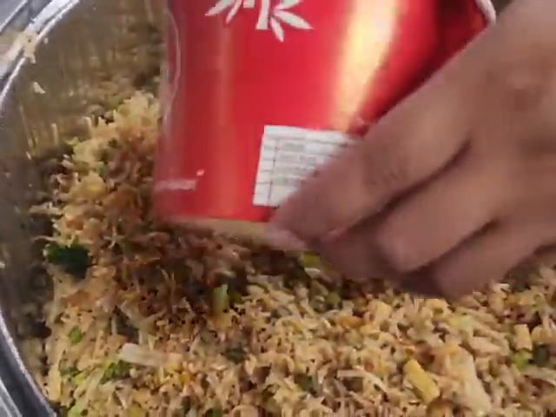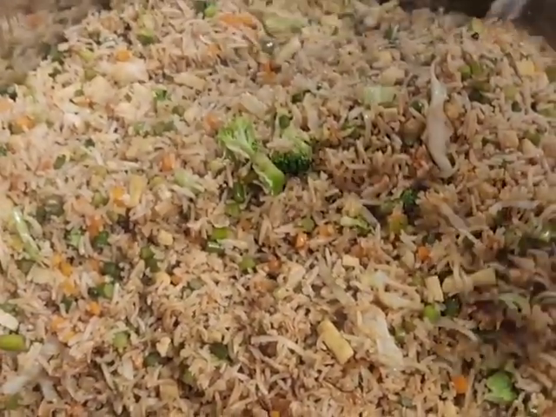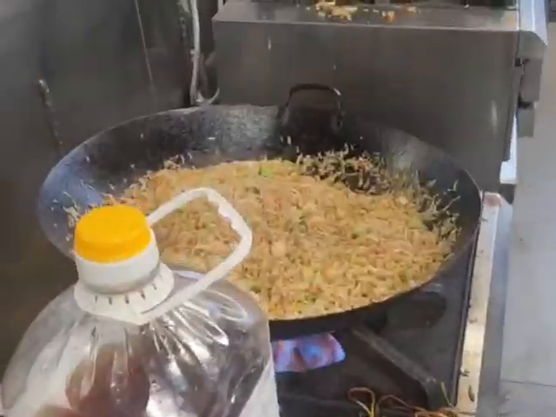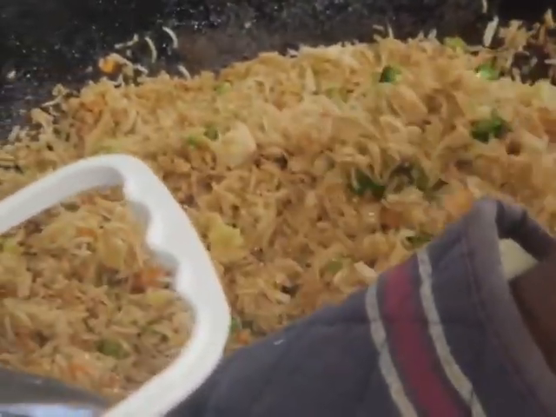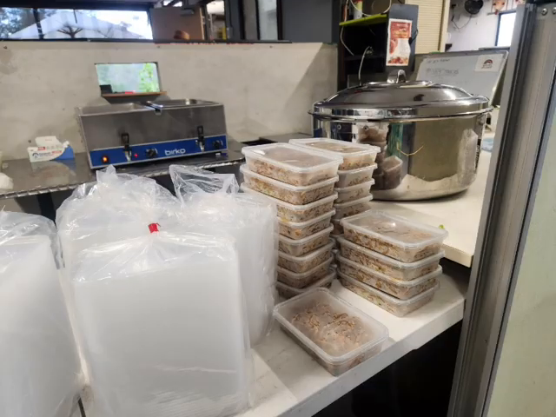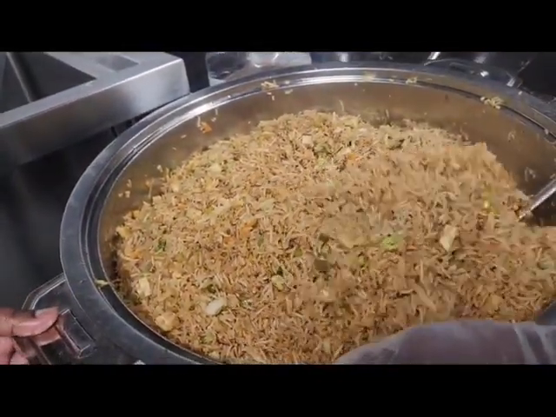Did you add the soya sauce? Add a little bit of soya sauce. Put one more, please. The fried rice has been mixed with soya sauce.